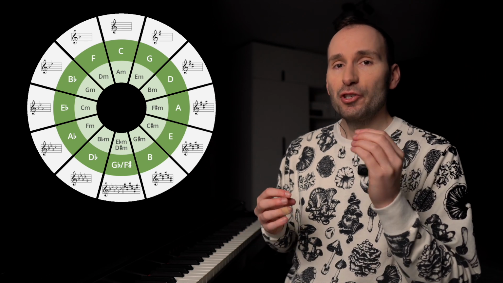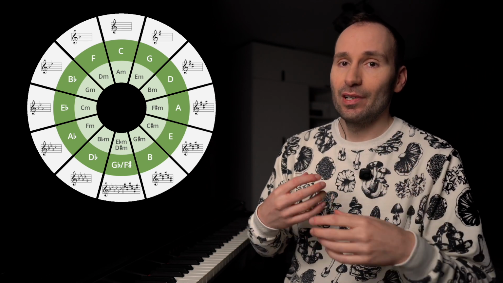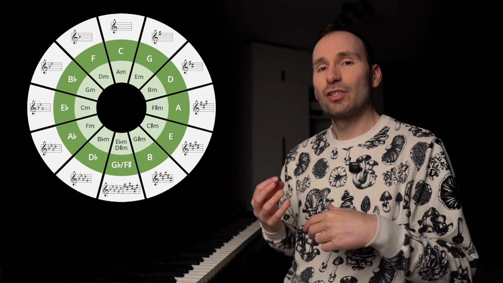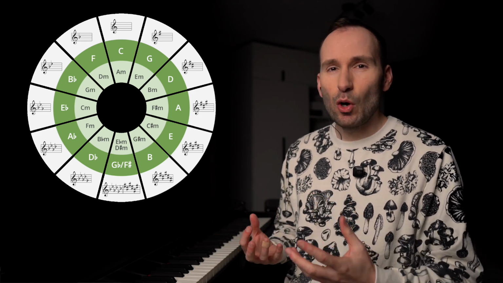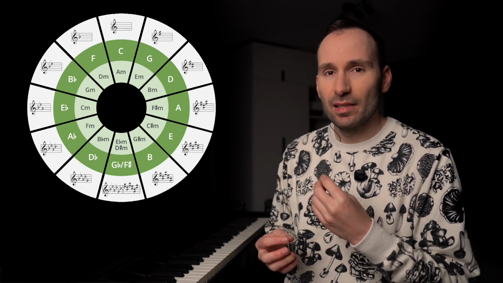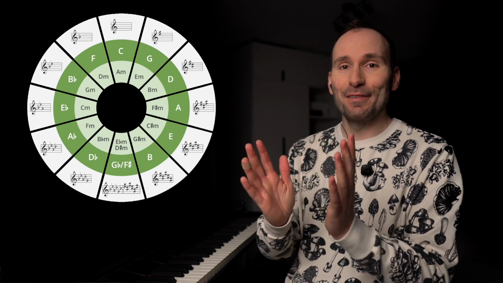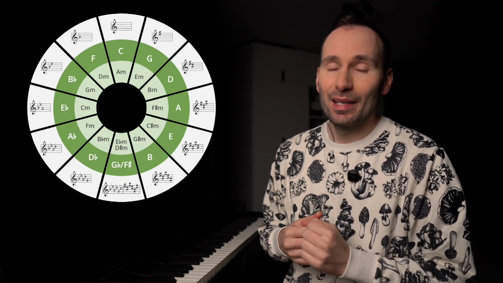And if you change from a key to another key, which are very closely related, it's going to sound kind of smooth and natural. But if you modulate to a key which is very far away, it's going to seem very abrupt and it doesn't feel right. It creates a different feeling. And on the circle of fifths, the closer a key is to the key where you are in, the easier it's going to be to modulate.